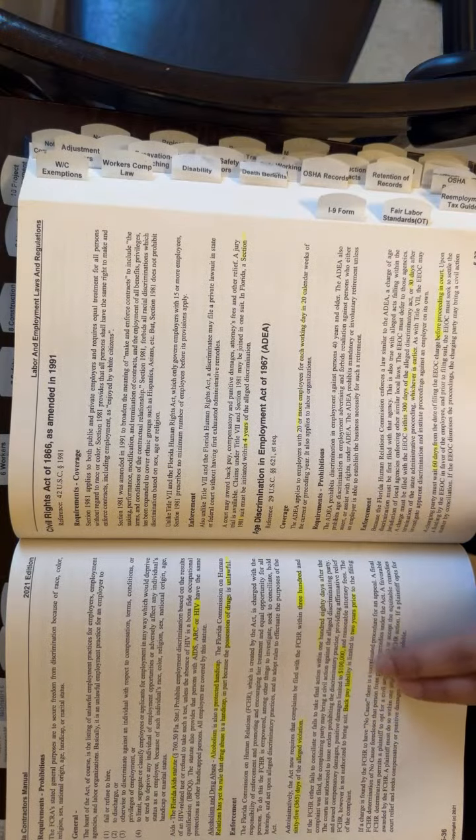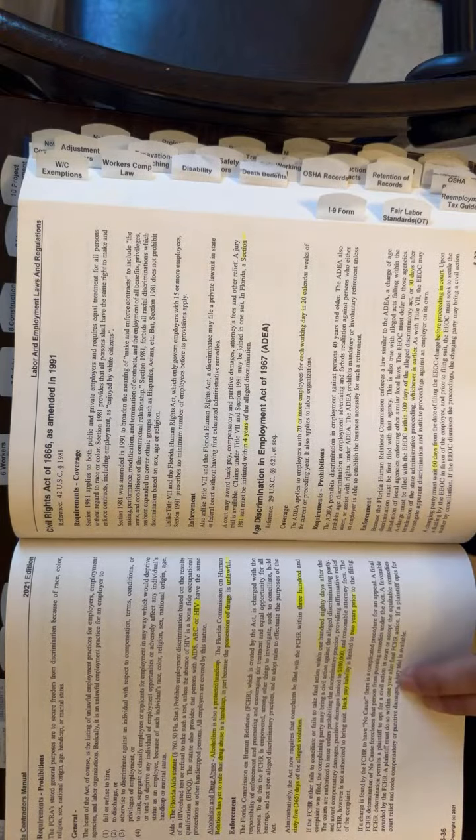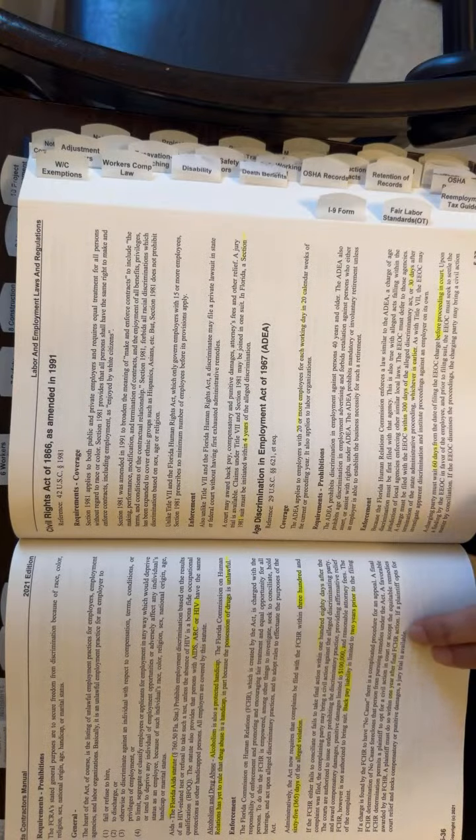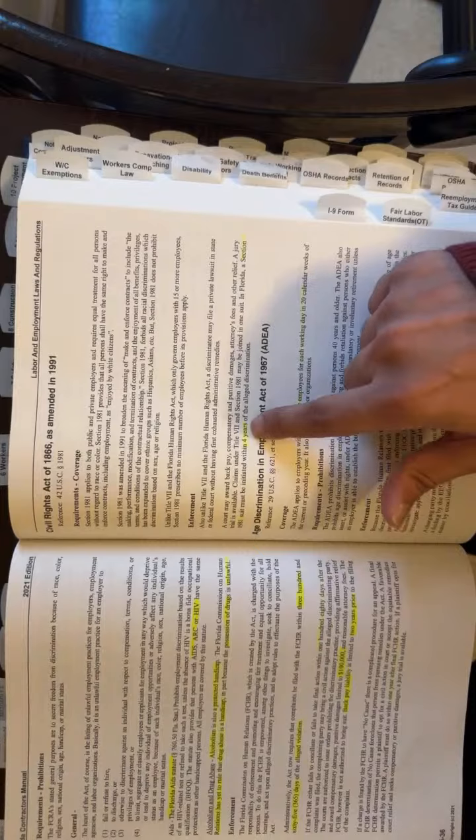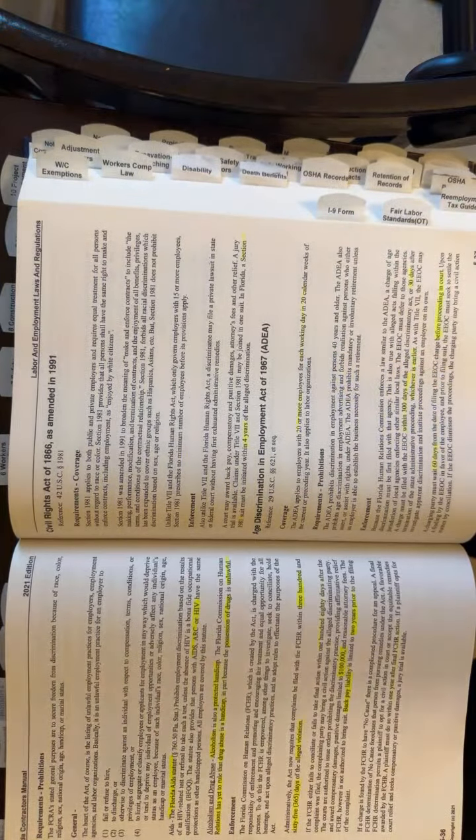Damages limited to 100,000. Back pay liability limited to 2 years prior, 1 year after the final FCHR action. Next, page 537, section 1981, initiated within 4 years, 20 or more employees for age discrimination for each working day in 20 calendar weeks.